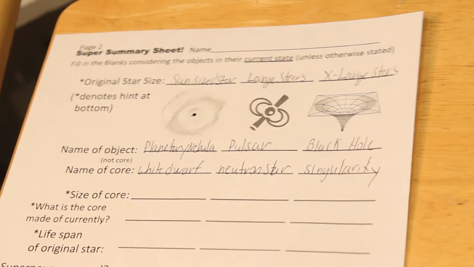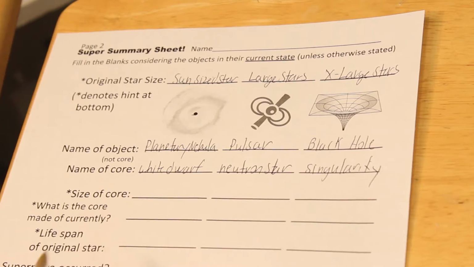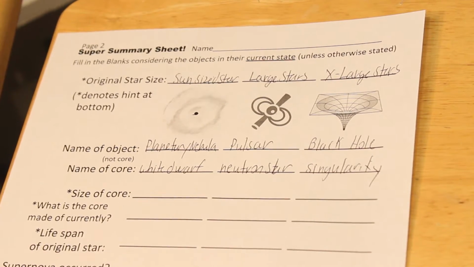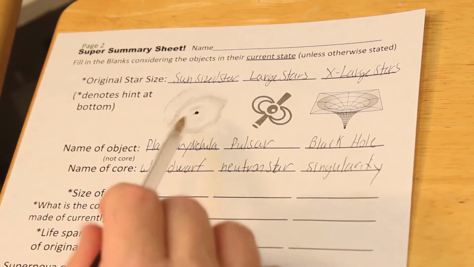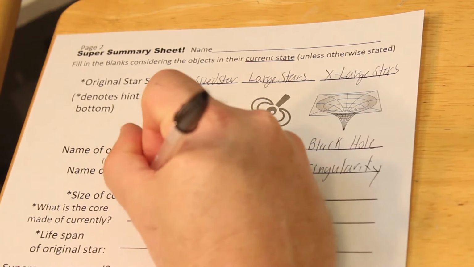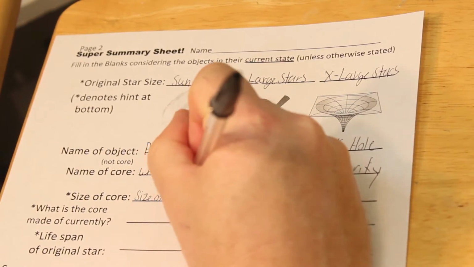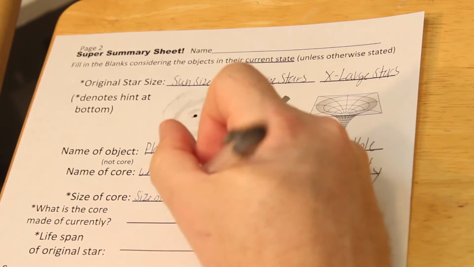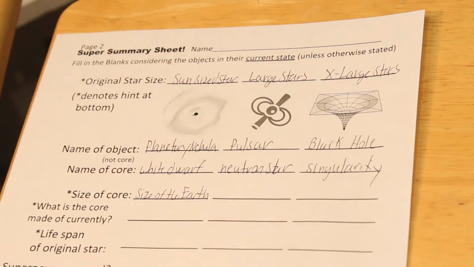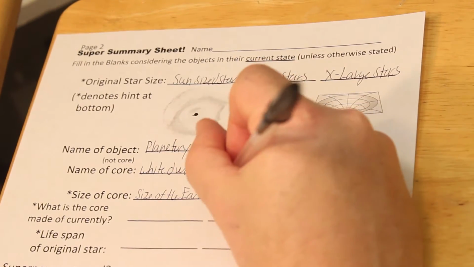Okay. How big are these cores? Well, hints at the bottom once again. The first one, the size of this thing, is about the size of the Earth, which is amazing. It's been crushed that much, a star all the way to the size of the Earth. Second one here, it's about 10 miles wide.